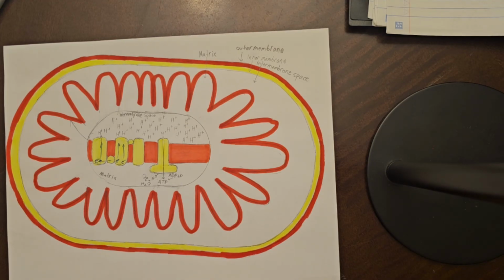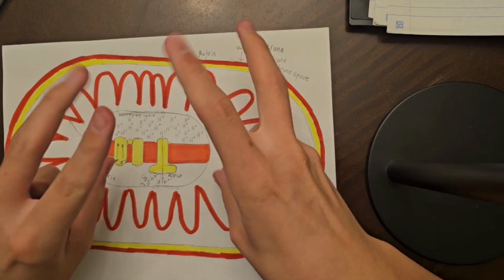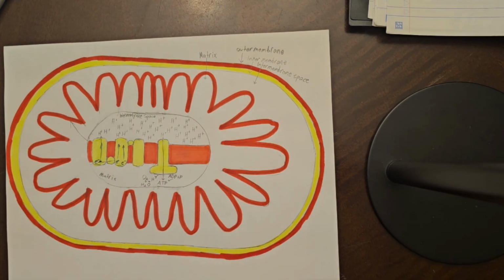There's a huge difference in the amount of energy produced from this reaction, and it's safe to assume that anaerobic respiration is not very helpful, especially when you have a much bigger mammal.